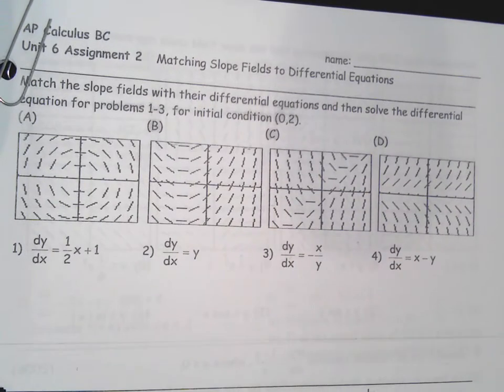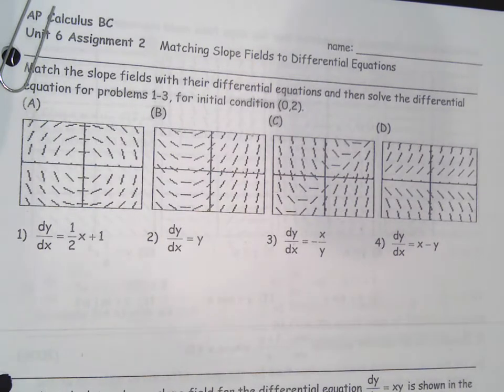AP Calculus BC, Unit 6, Day 2, Office Hours. This was the assignment. So, some more slope field practice.